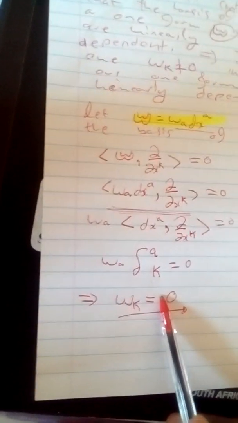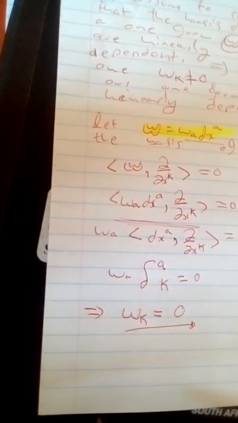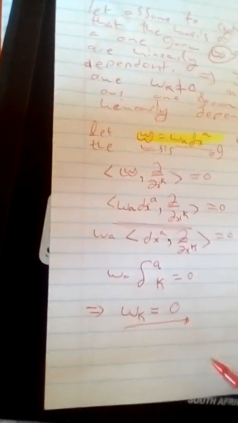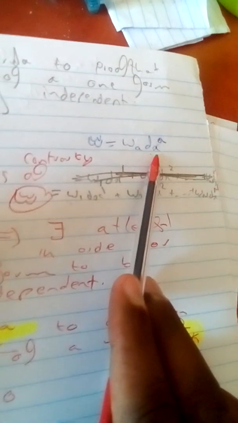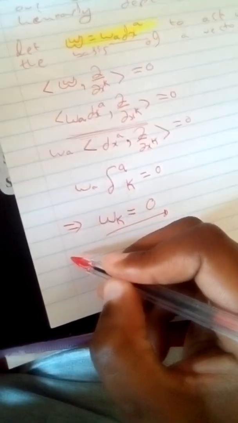And we can say that our initial assumption was wrong. Hence, using proof by contradiction, we have shown that this basis of a one form is linearly independent. Now you can write your conclusion here.